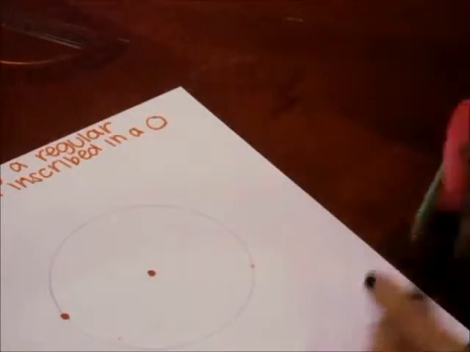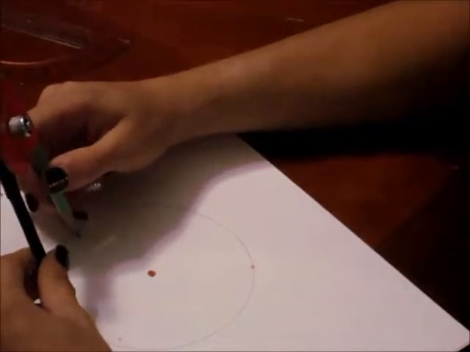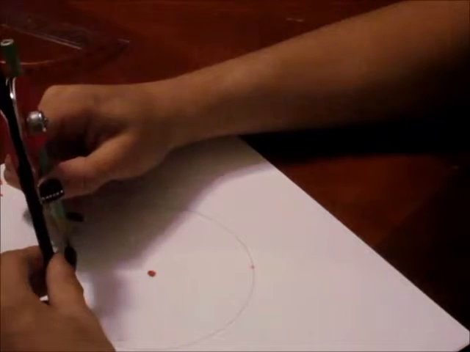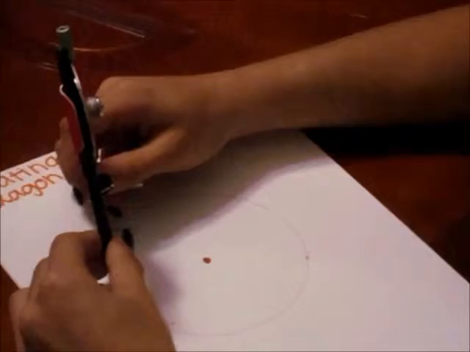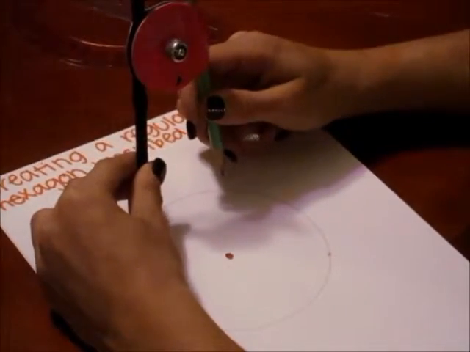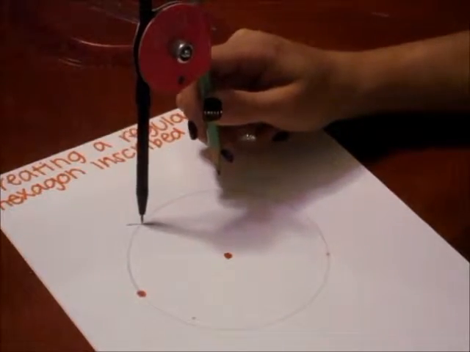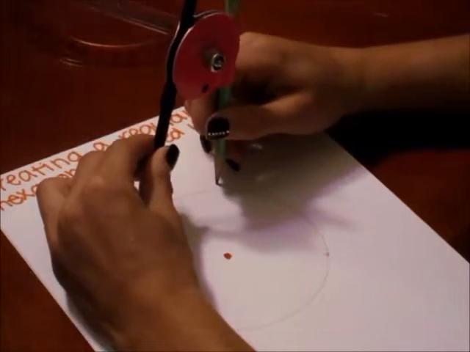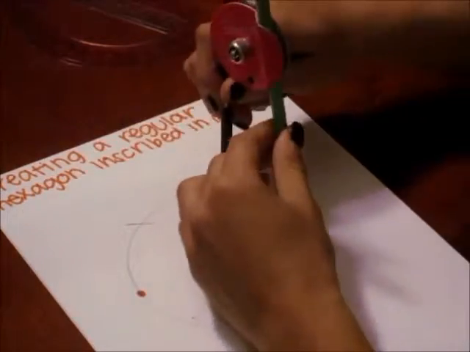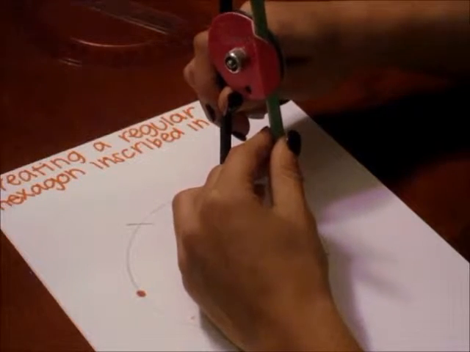That marks where you started for your hexagon. Now, using the same measure that you made the circle with, make your first arc. Then, put your needle point on this arc and make the next one. Keep doing so until you get 5.